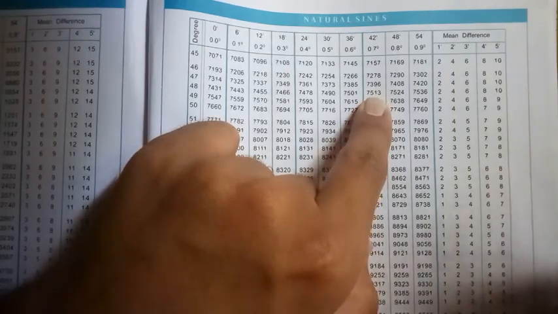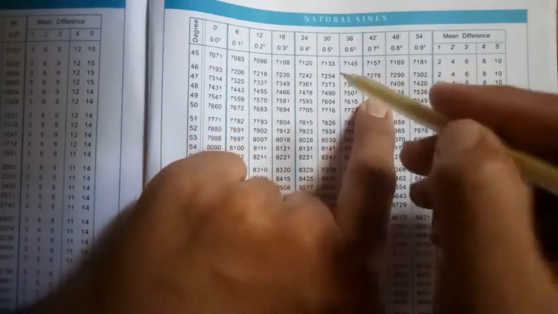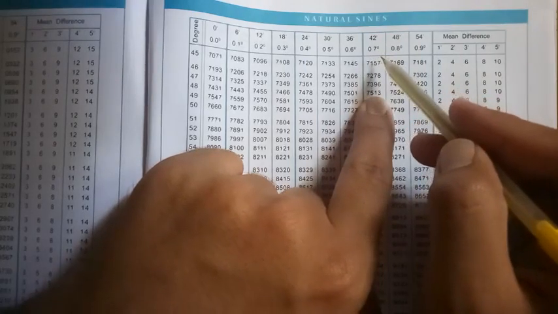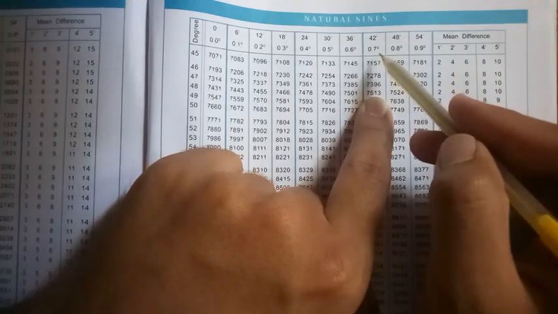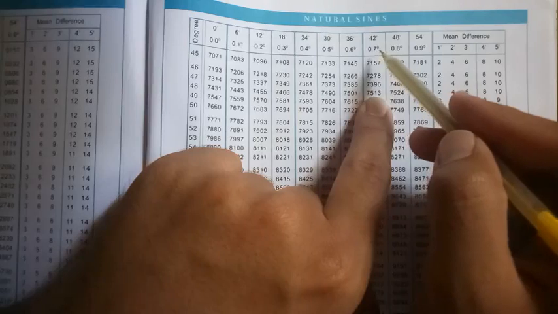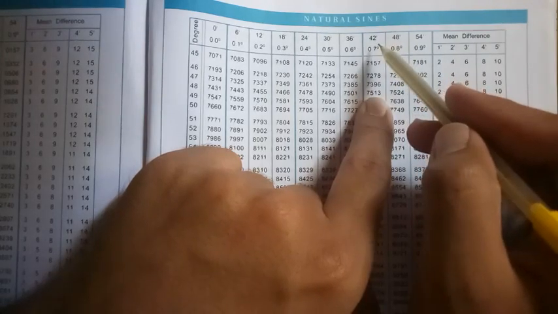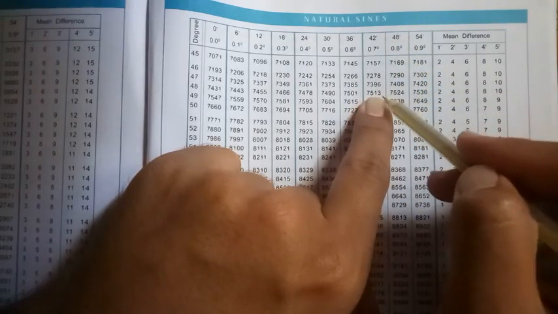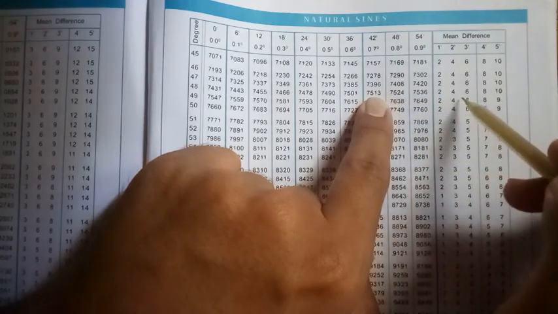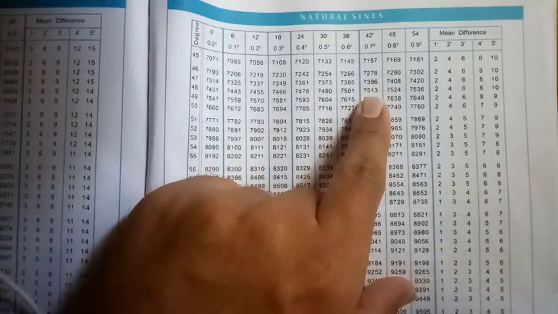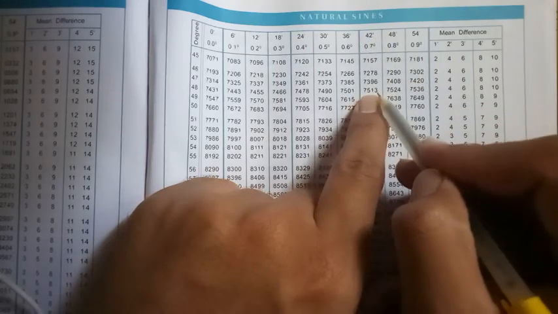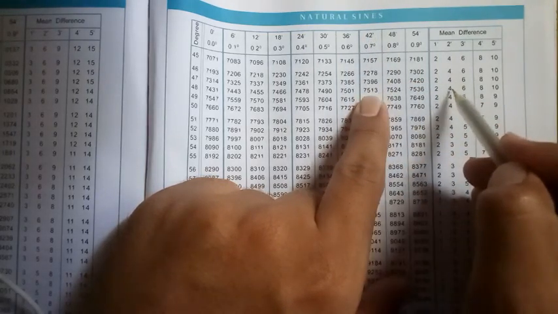If we add 4, the answer is 48 degree and 42 minute for 7513.